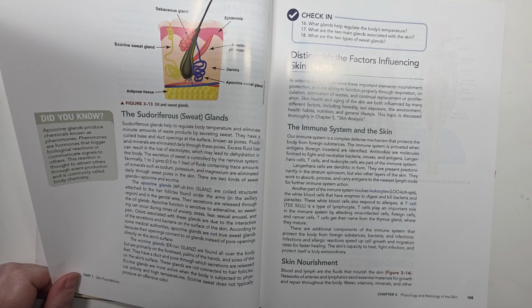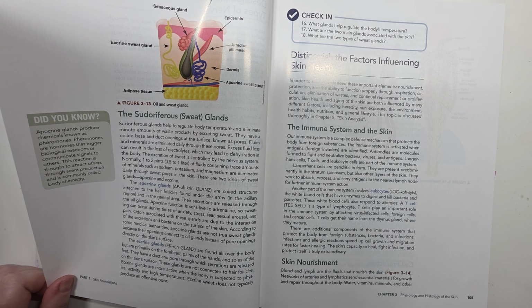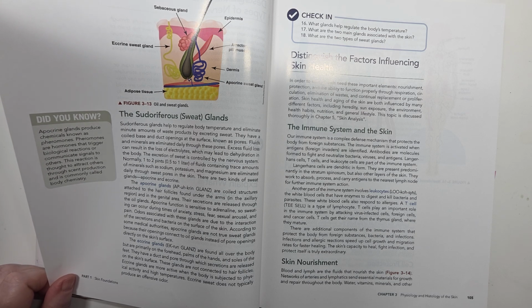Odors associated with these glands are due to the interaction of the secretions and bacteria on the surface of the skin. According to some medical authorities, epicrine glands are not true sweat glands because their openings connect to oil glands instead of pore openings directly on the skin's surface.